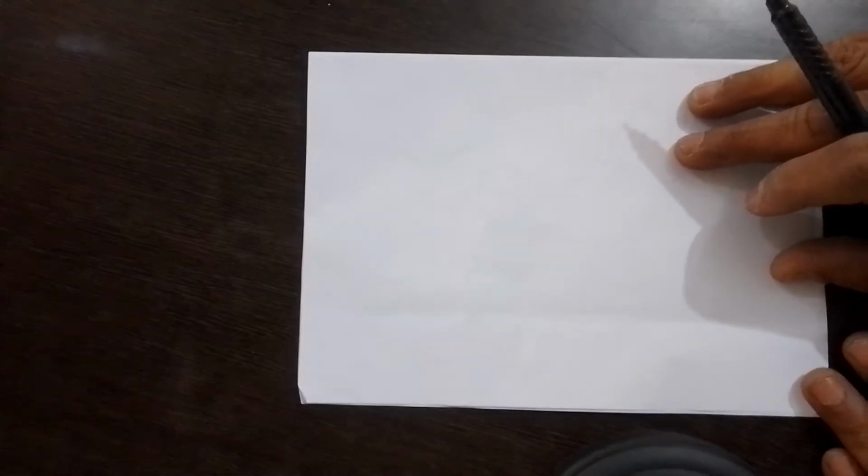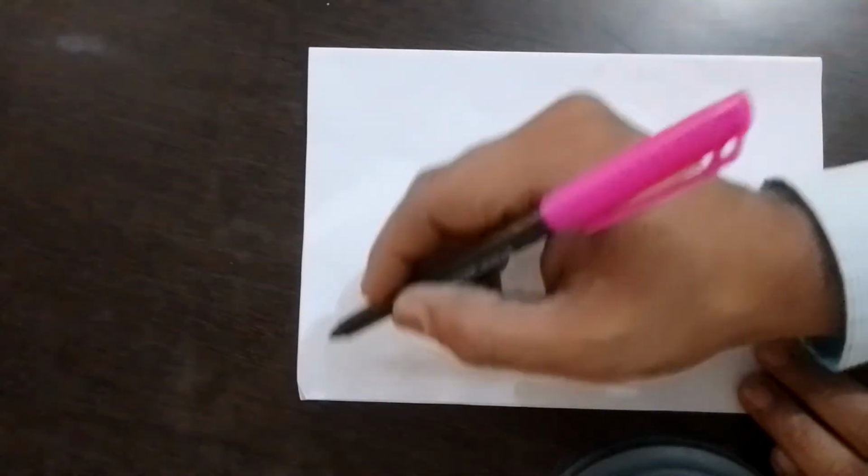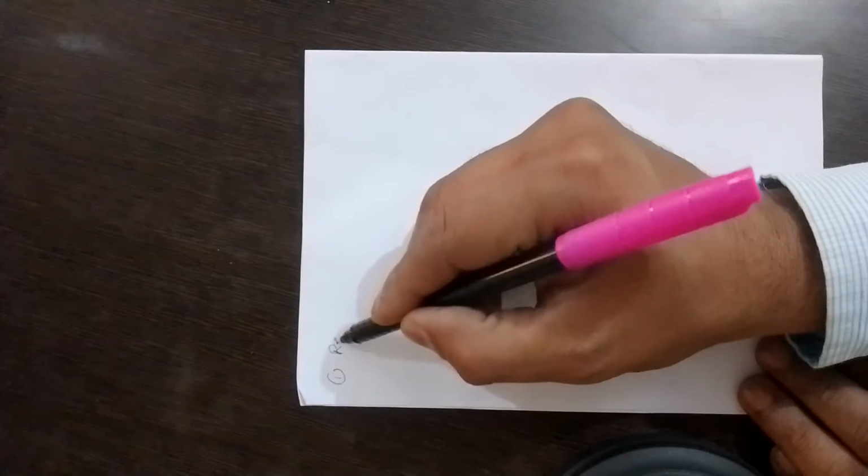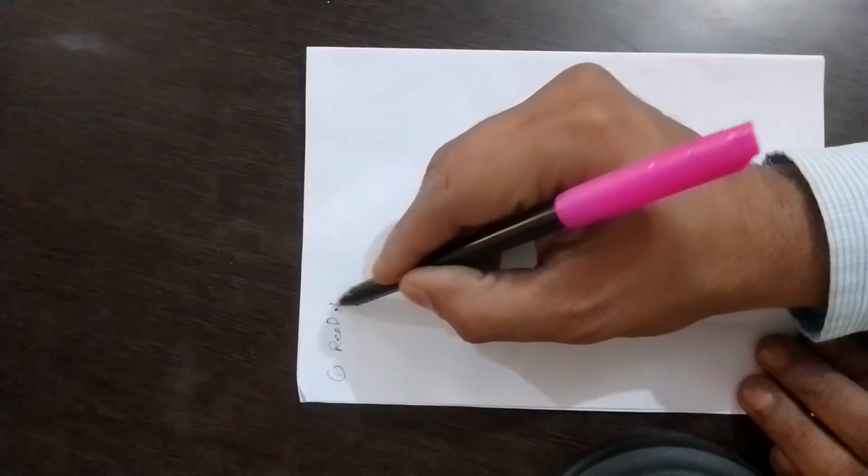Myself Narendra Kumar, and today I am going to tell you about chapter number 1 of 10th class, that is real numbers. So first of all, we have to define the term real number.